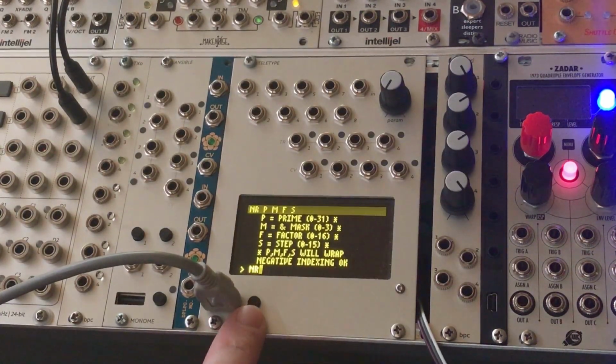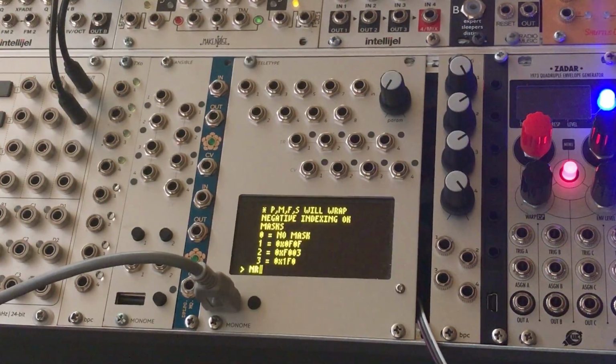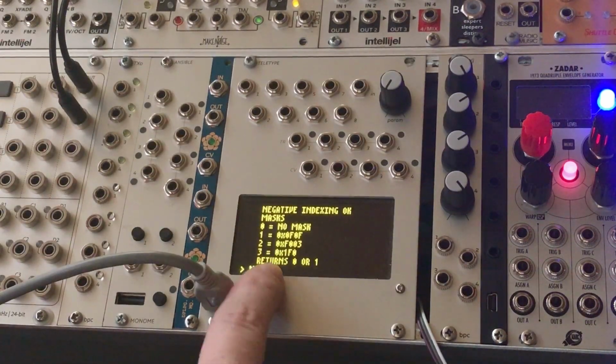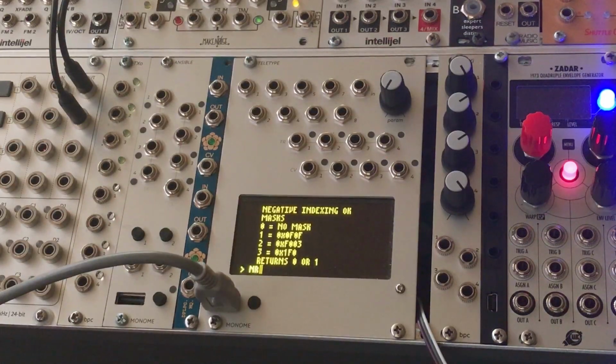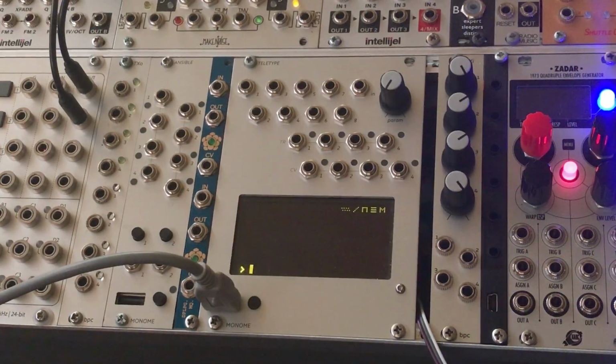So we can see that NR takes 4 parameters: prime, mask, factor, and step. It looks like it will wrap around and supports negative indexing on masks. Here are the different mask values in hexadecimal. And we can see it returns 0 or 1. So that's pretty crazy, huh? A function that you supply with 4 params, and basically it just spits out a 0 or a 1. So let's try it.